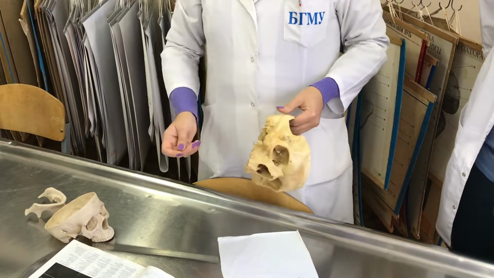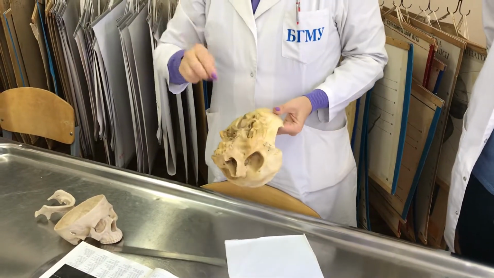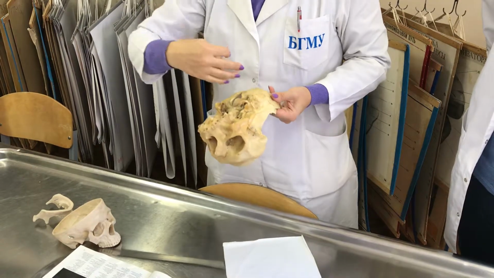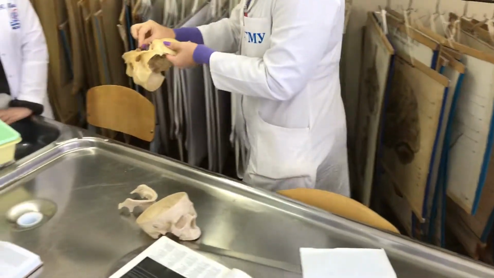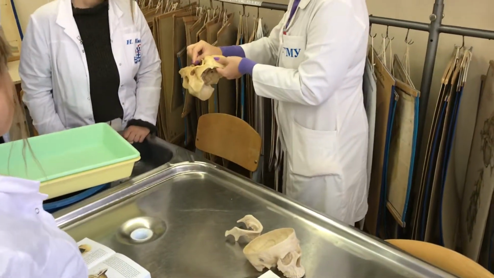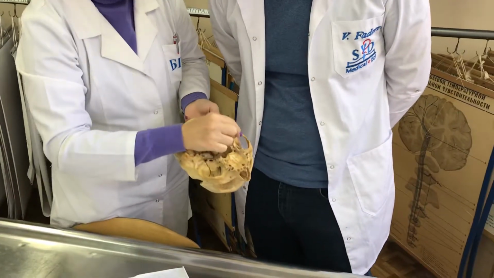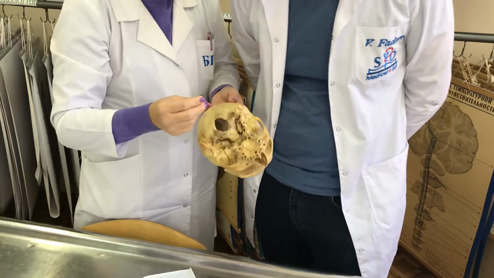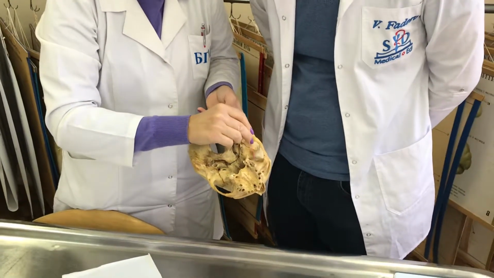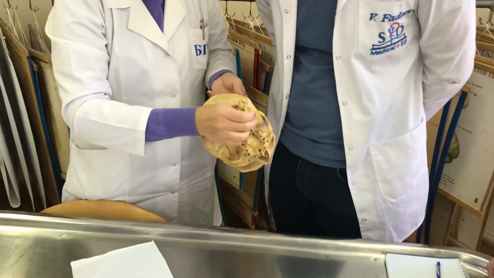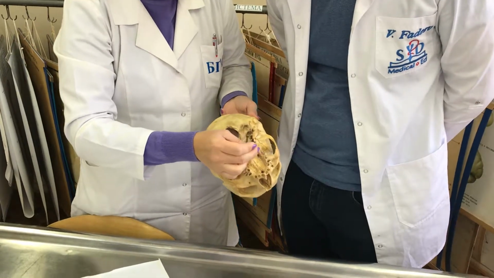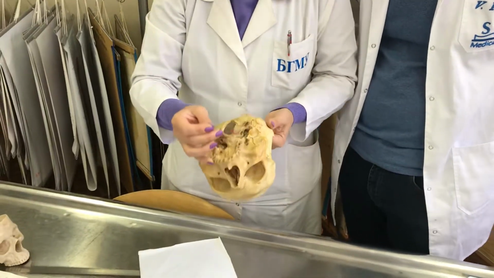This infratemporal fossa has a relationship with the orbit with the help of the inferior orbital fissure. The alveolar openings run into the alveolar canals to the teeth, to the superior molars.